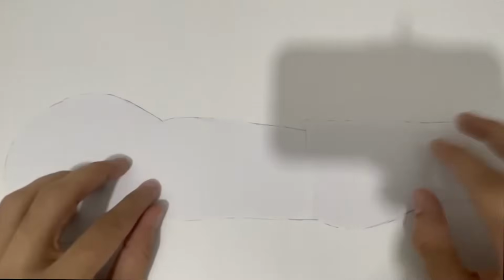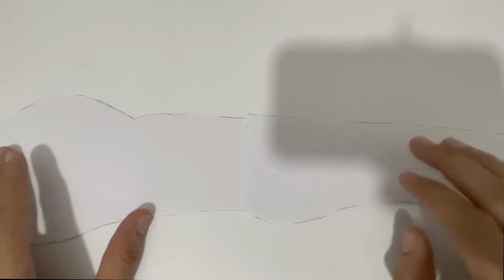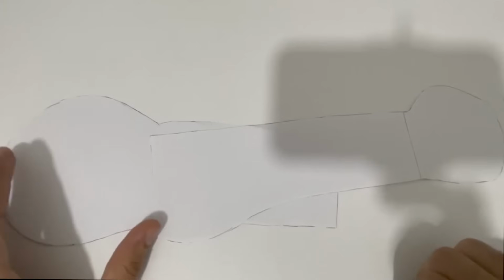Alright my dear friend, we have successfully handled the cutting operation of arm. In this lesson we cut our arm parts. So now let's move on to our next lesson and stick the pieces we cut on the cardboard.